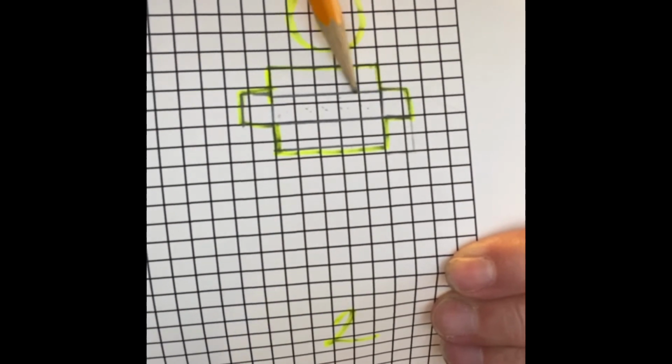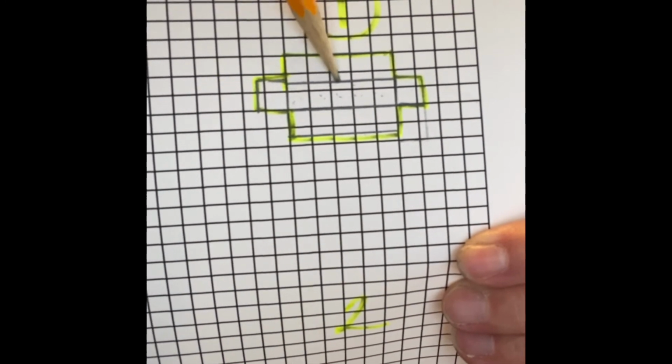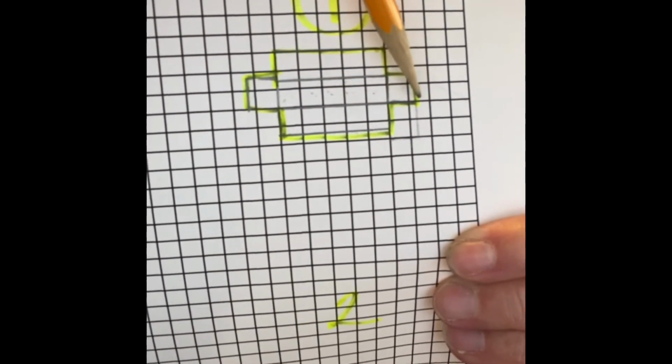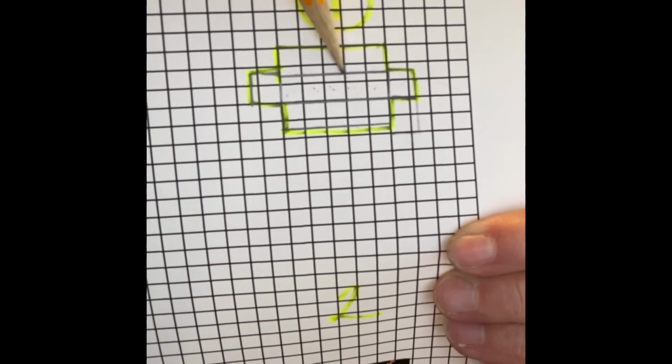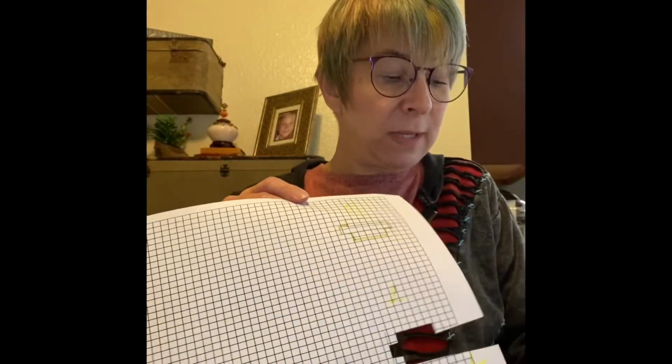Now I have added not only my 5-foot bench going across here, but I've added the leg supports down here on each side of my bench. So I've measured another 18 inches out all the way around. And then I cut that out. So then my cutout piece looks like this.